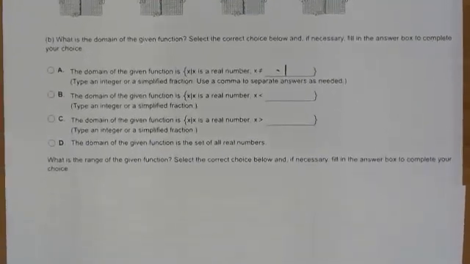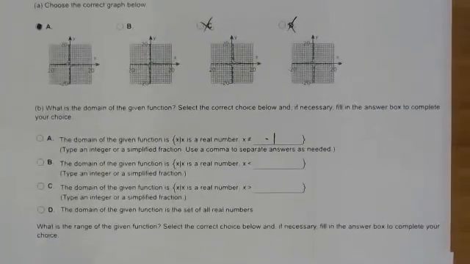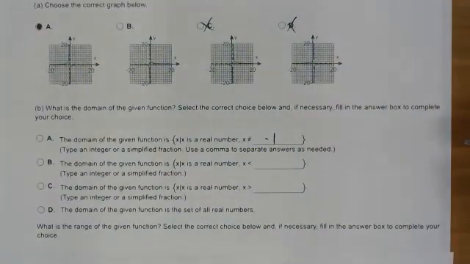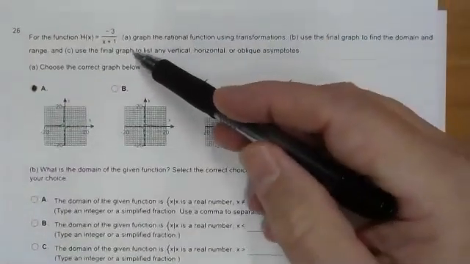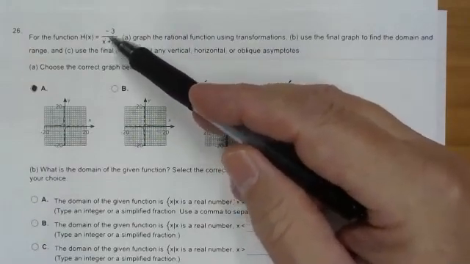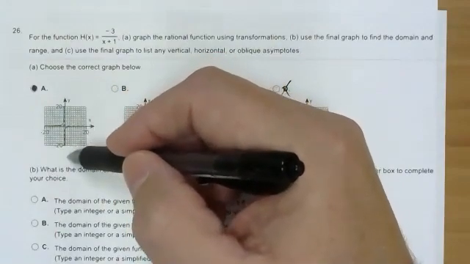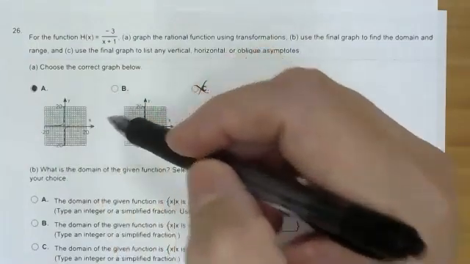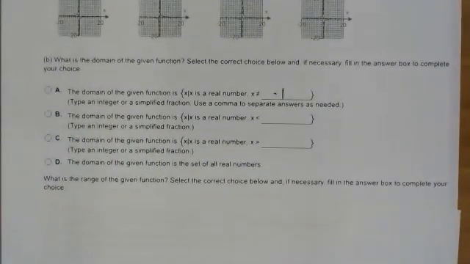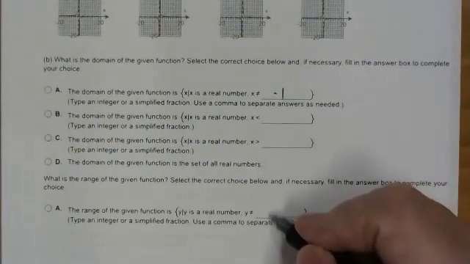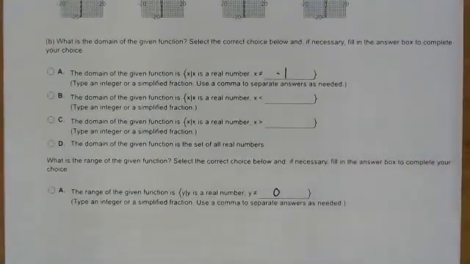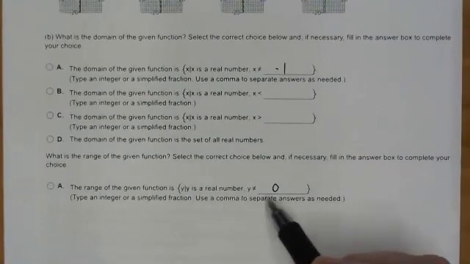What's the range? The range is, now this has a horizontal asymptote of 0. So I know, looking up and down, it goes -infinity to infinity, but there's once again a break or a gap at 0. So I think we're going to choose this first answer. The range is all numbers except it can't be 0.